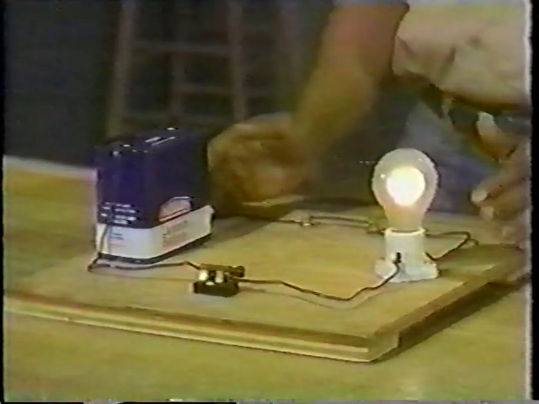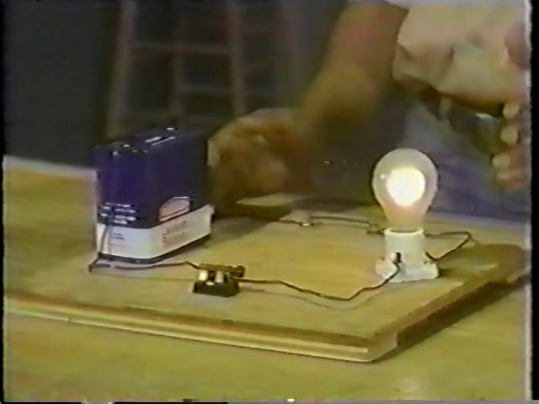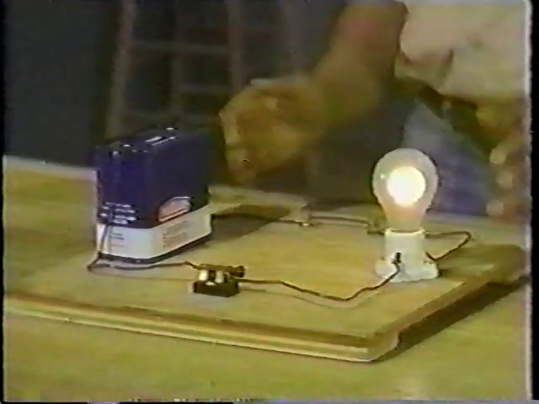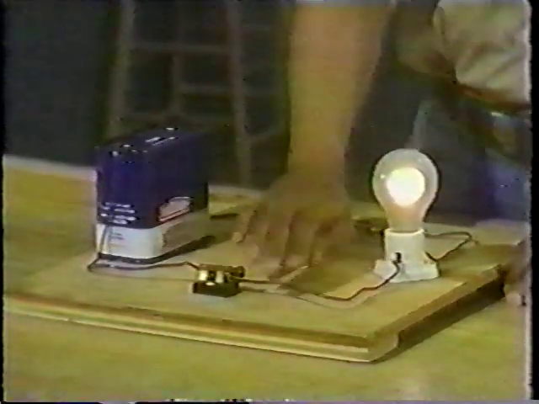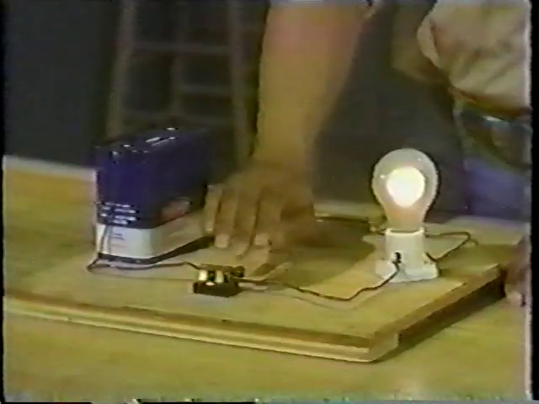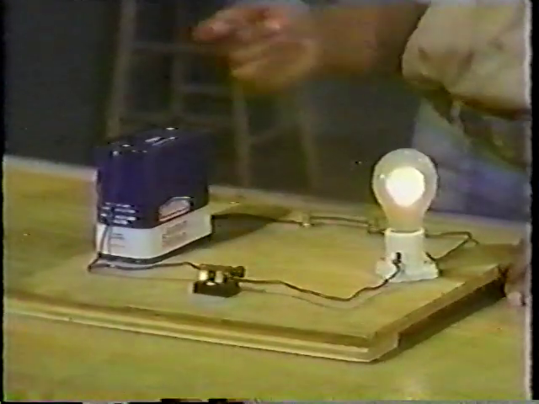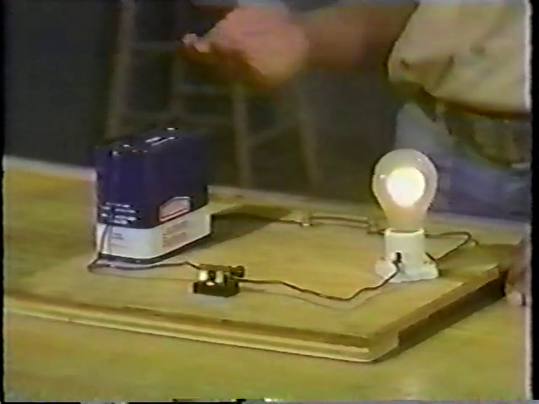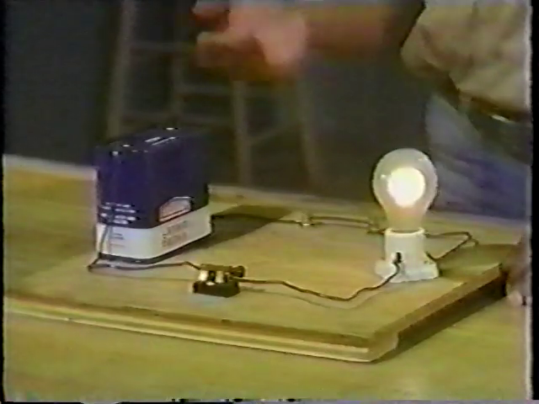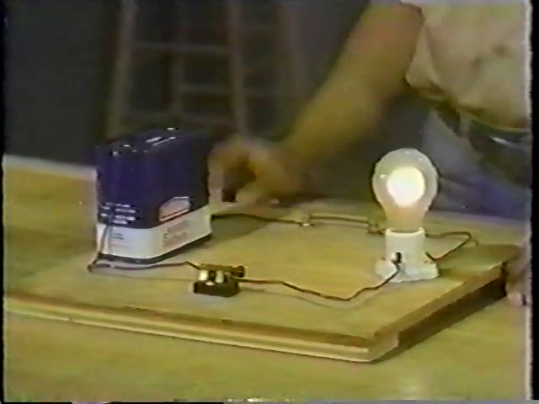By the way, the bulb doesn't offer the only resistance in this circuit. There's additional resistance in the wires and the switch. That's because any material offers some, but the additional amount of resistance is so small we can ignore it.